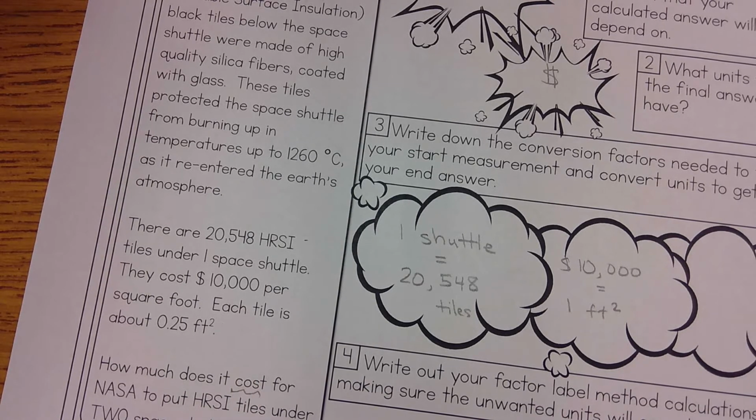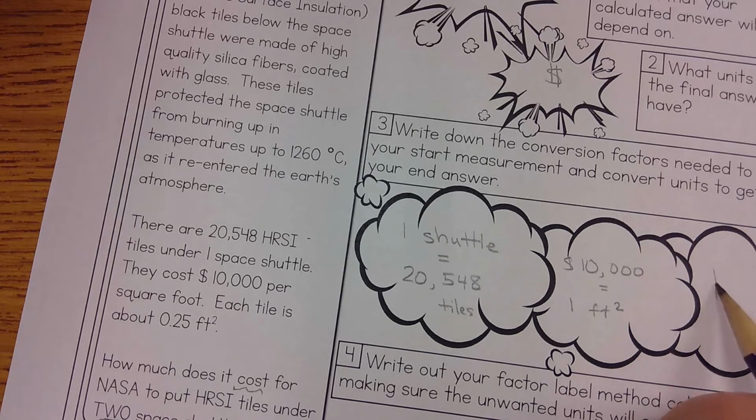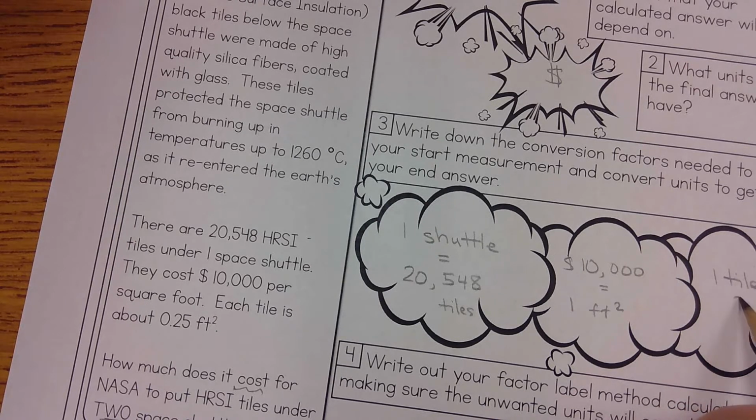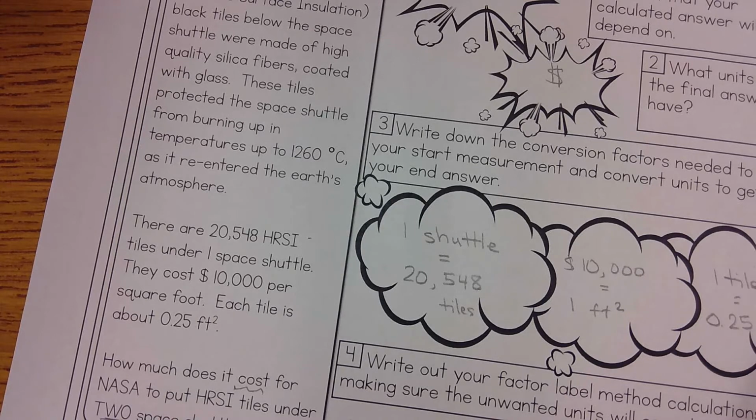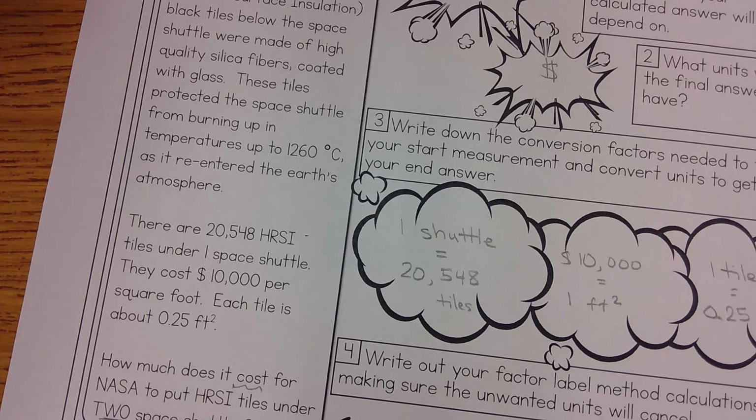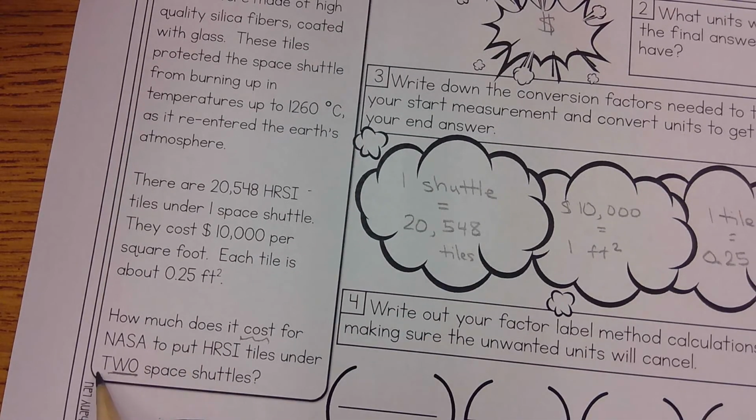And then my third piece of information is that one tile equals 0.25 square feet. Okay, so that's all the general information I received from the problem. And then my specific information of two space shuttles and how much does that cost, my starting point and my ending point.